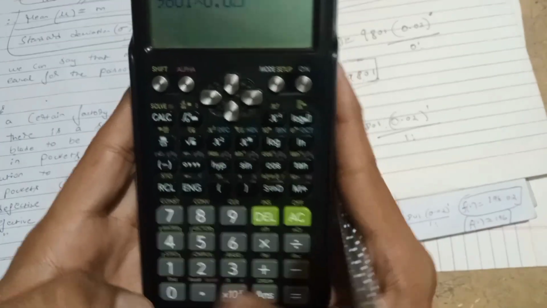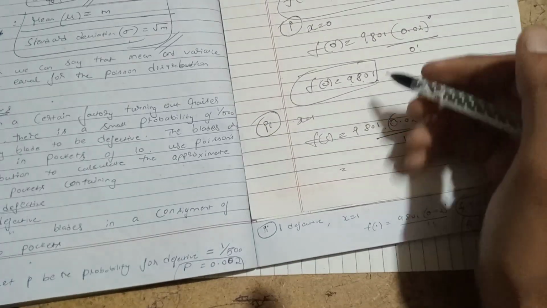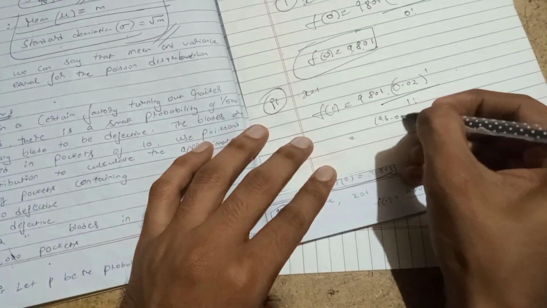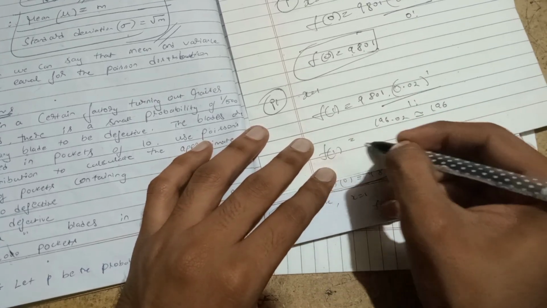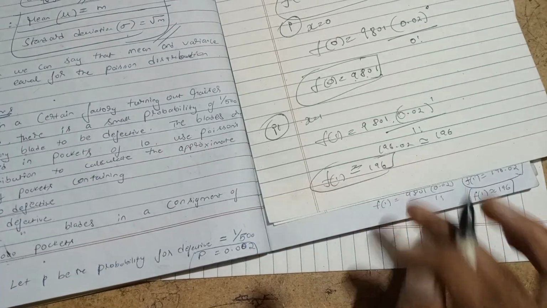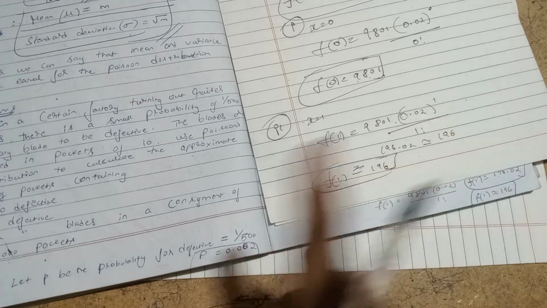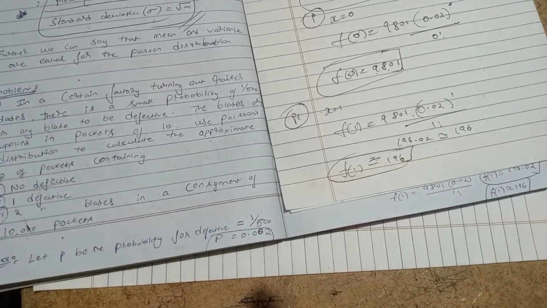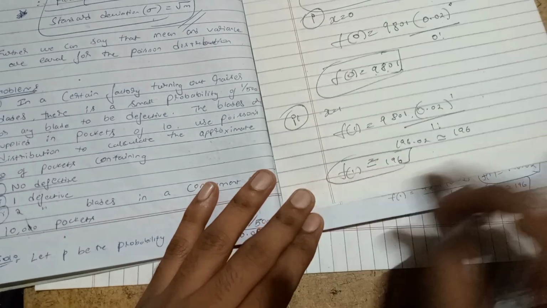You get 196.02, which is approximately 196. F of 1 is equal to 196. That means there are 196 pockets of blades that contain only one defective blade. This is for no defective blades. This is for one defective blade.